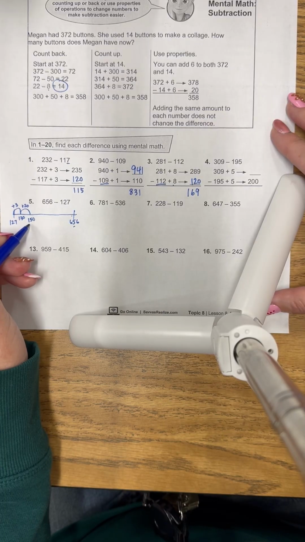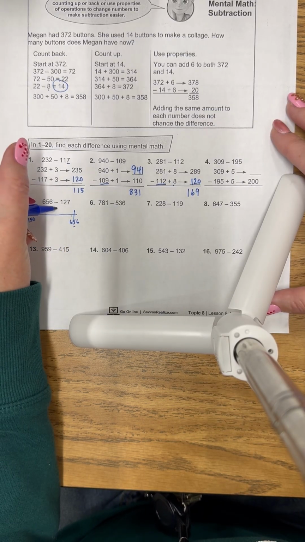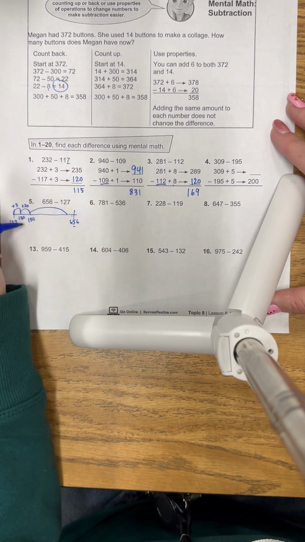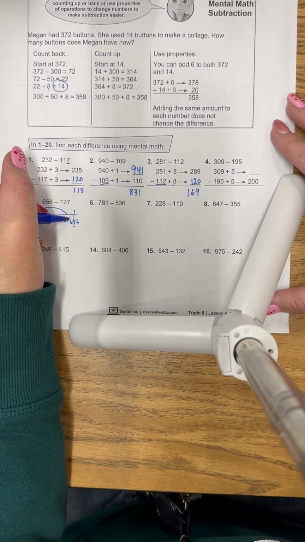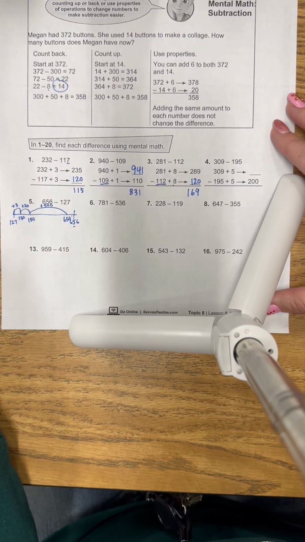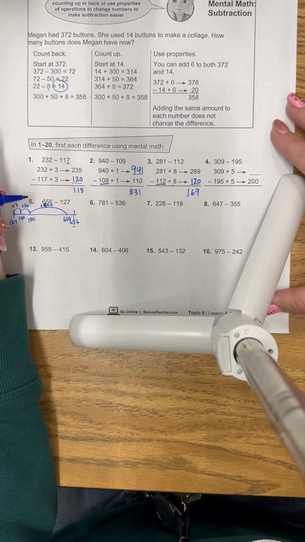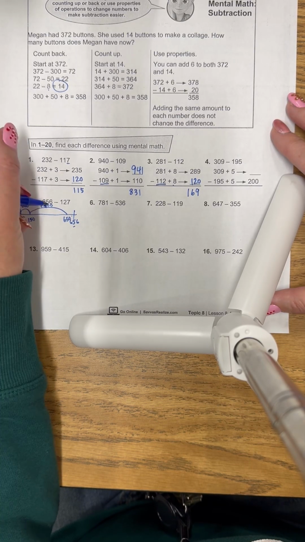I can jump 500. That will land me at 650. Nope, wait, I only need to jump 400? No, I don't. No, 500.